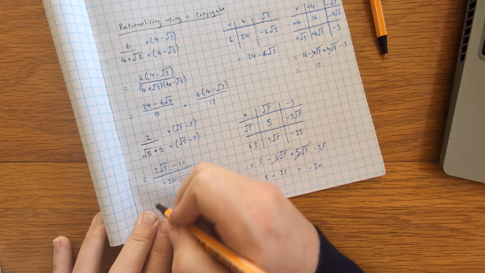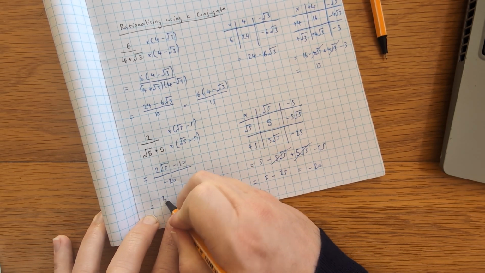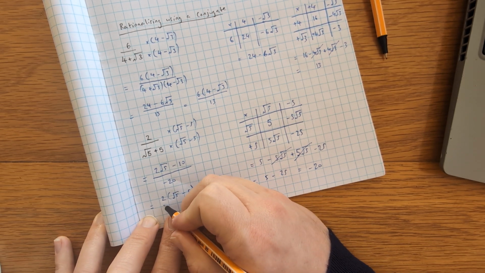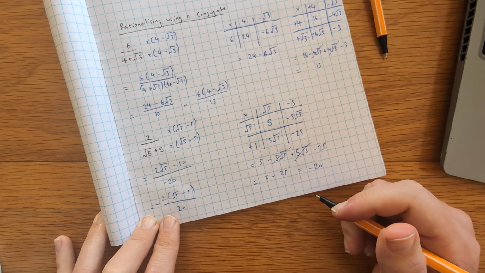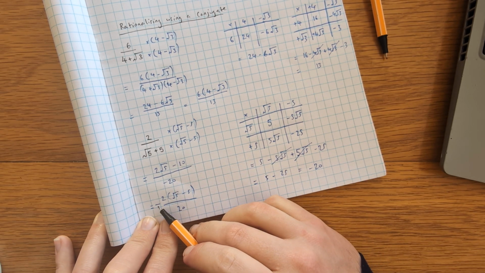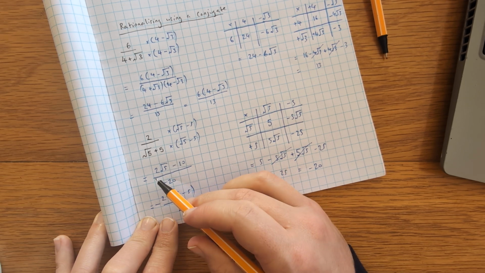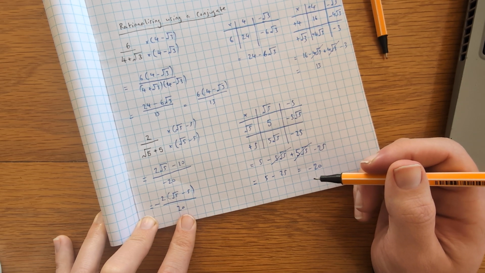And now we can factorize a 2 out from the numerator, which would give us 2 root 5 minus 5 over 20, and we'll just put the negative sign beside the fraction because it's the same as the row above. So that should be our final answer there.